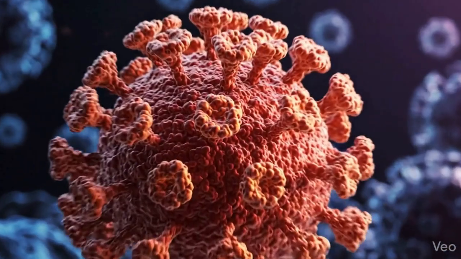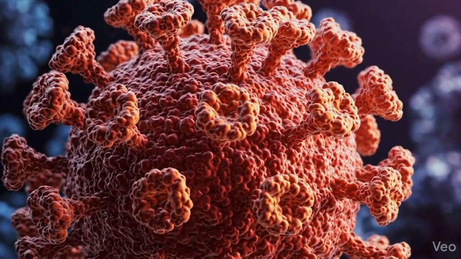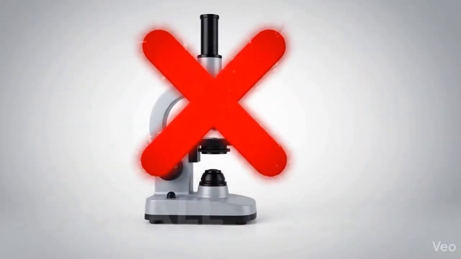Have you ever wondered how scientists design life-saving drugs? It all comes down to one fundamental rule. Molecular structure defines biological function. To stop a virus, you must see its proteins. But there's a massive problem. They are too small for normal microscopes.